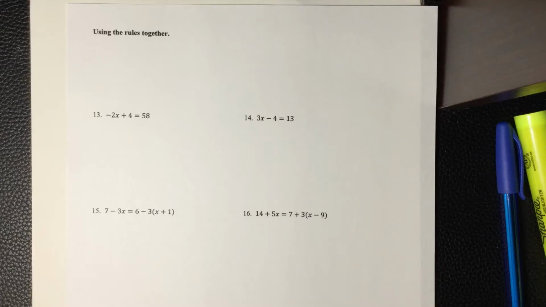Alright, in this video we're going to finish up the solving linear equations notes. So we're on the second page now. On this page we're going to look at multi-step equations. On the first page everything was a one-step equation. So if you have multiple steps, what we have are some guidelines.